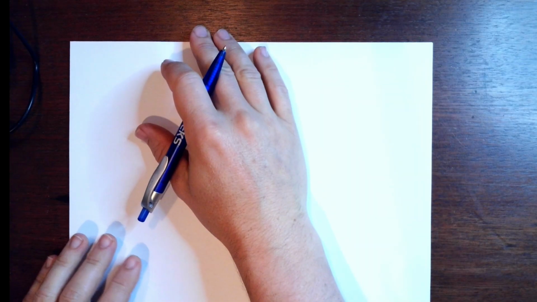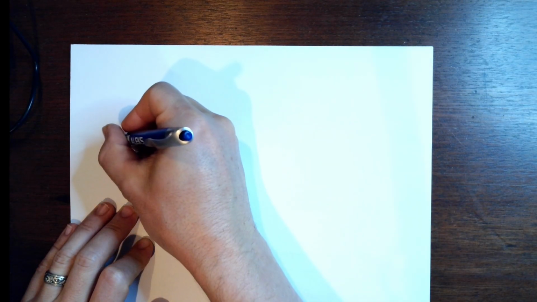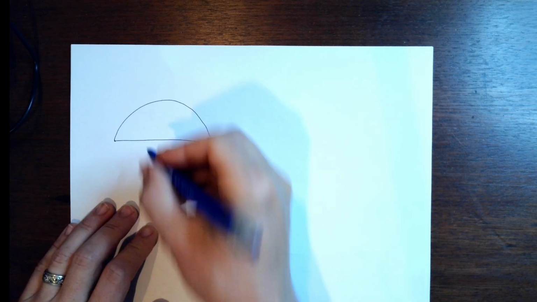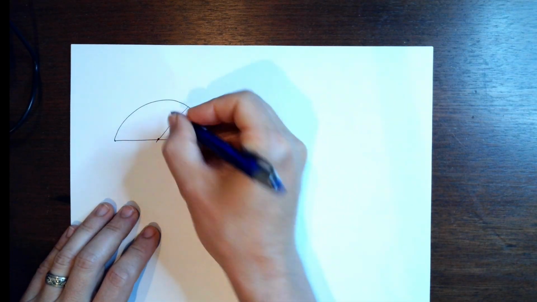Let's prove it another way. I'm going to teach you about vectors. Again, we have a semicircle. This time, we're not going to need a coordinate system. So this is useful in its simplicity.